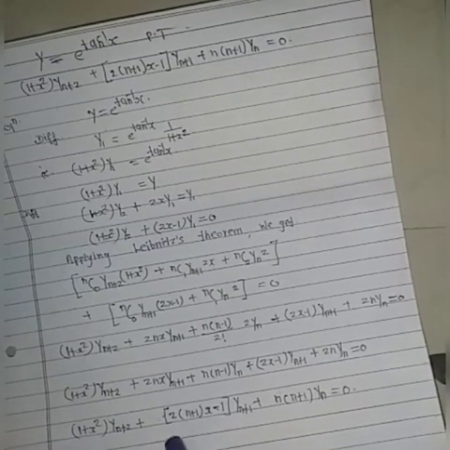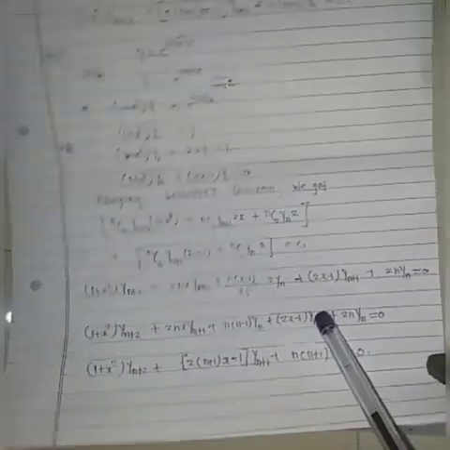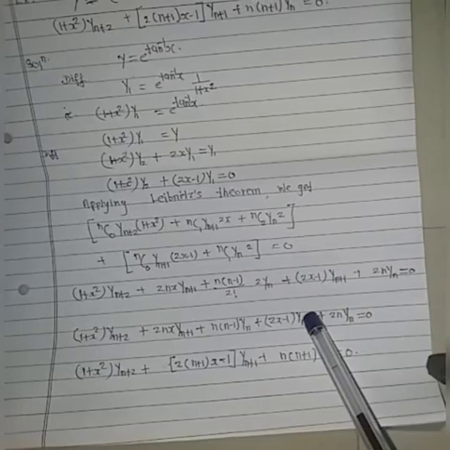You can find the nth derivative of a product of two functions this way. Similarly, you can solve any example. Thank you.